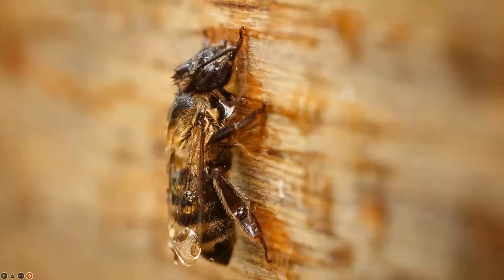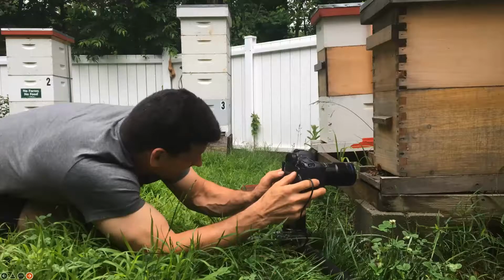So this is done with natural light on a tripod. The next slide shows me making the image, but you want to connect with that bee, right? You want the viewer to feel bad for that bee. You want the viewer to feel cold and wet like that bee is, right? So that's a good perspective there. Next slide.